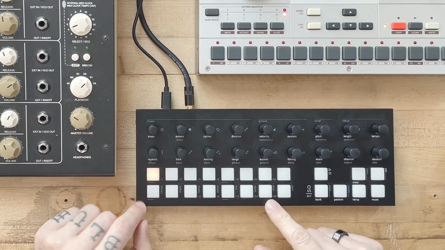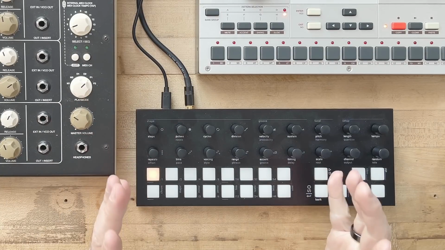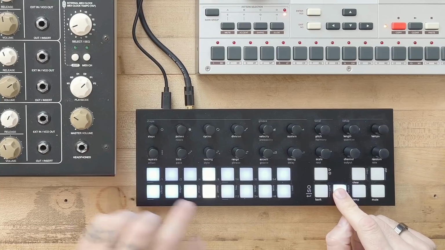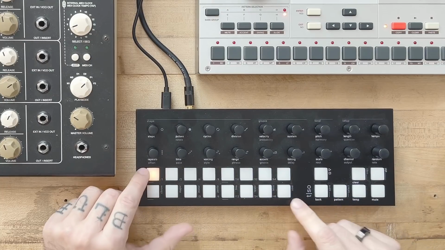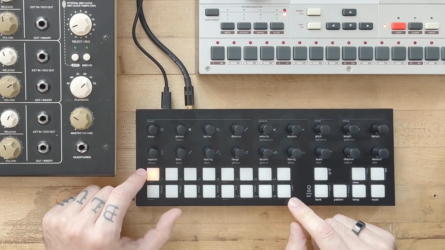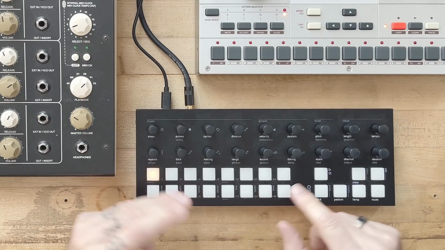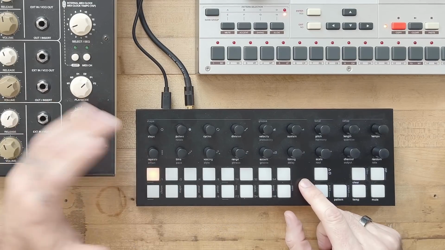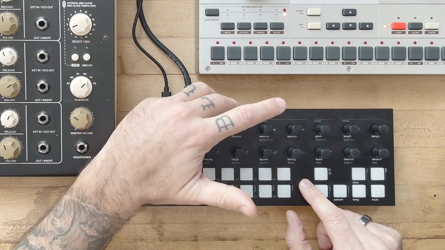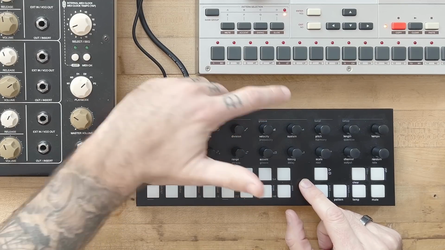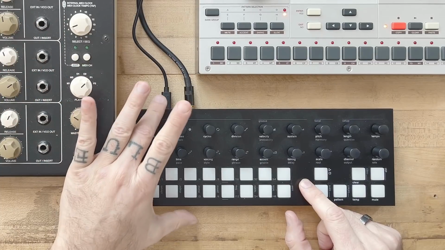Whenever you start, you have 16 banks. Each bank has 16 patterns that you can select by pressing pattern, and then each pattern has 16 tracks that can be sent via MIDI, or to your modular via CV, or it can also work over USB.